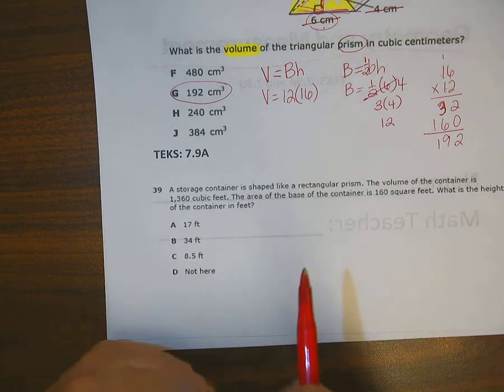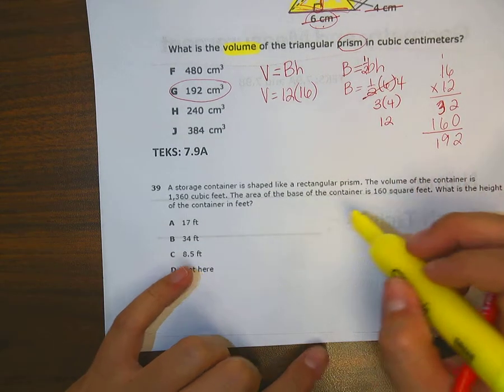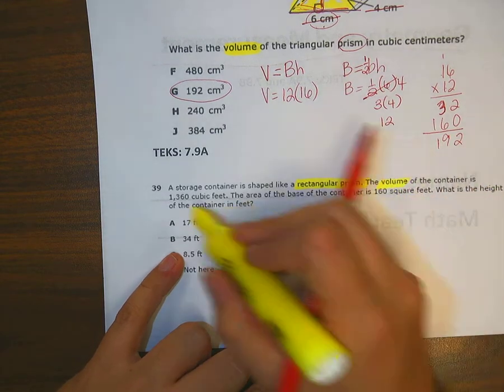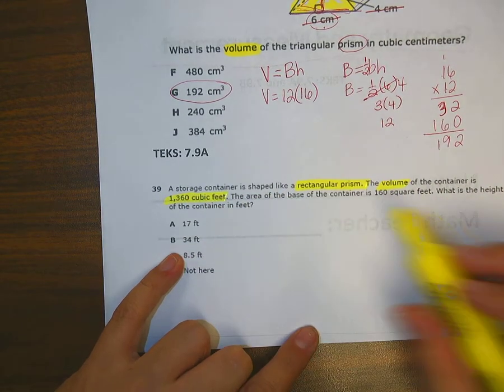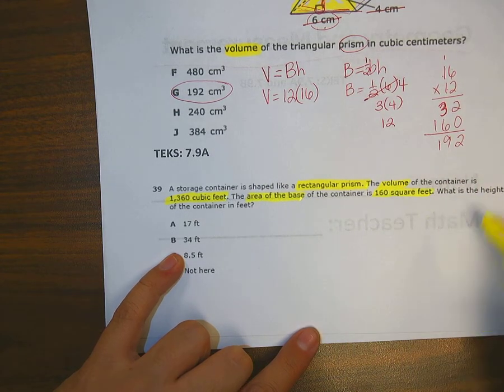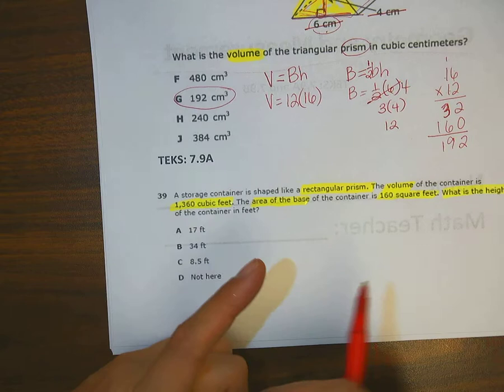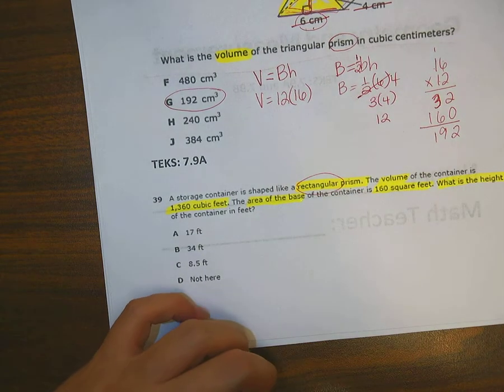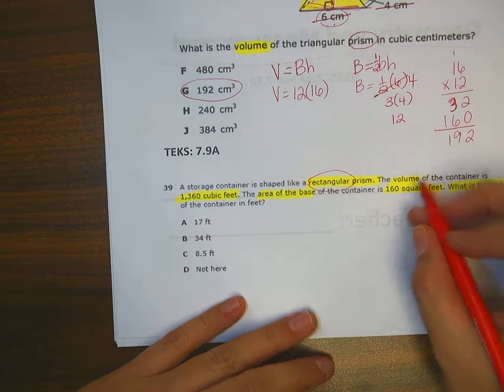So many extra words. Let's read it again. Storage container. So we have the shape, rectangular prism. It tells me volume is this. And then it says area of the base is 160. That's good. And then what is the height? Rectangular prism means I have either all rectangles and all squares. And then it tells me volume already.